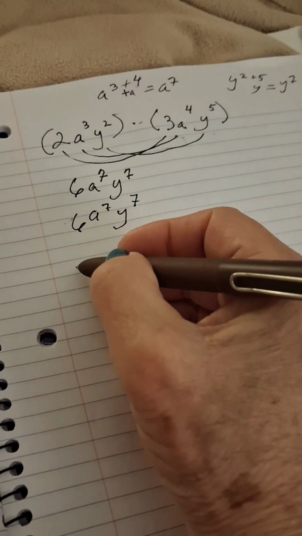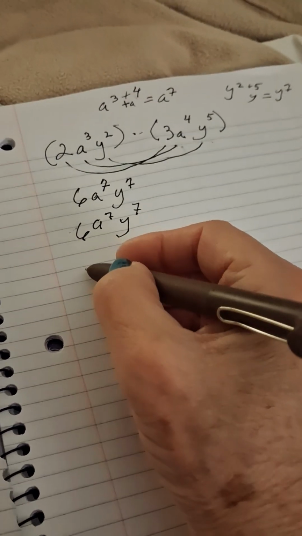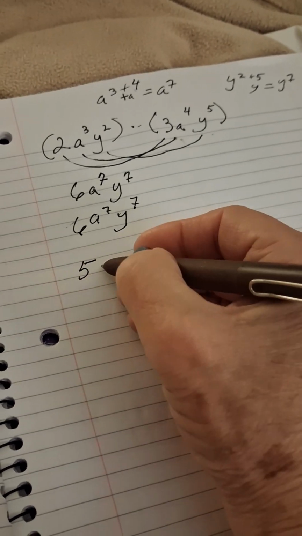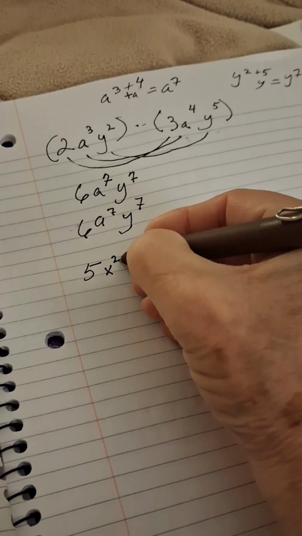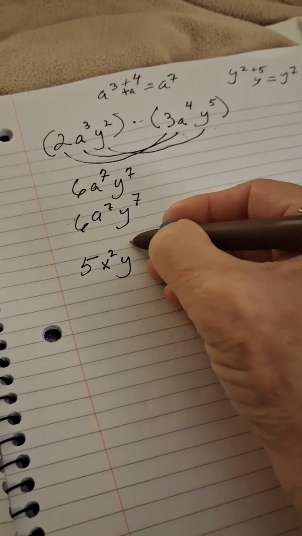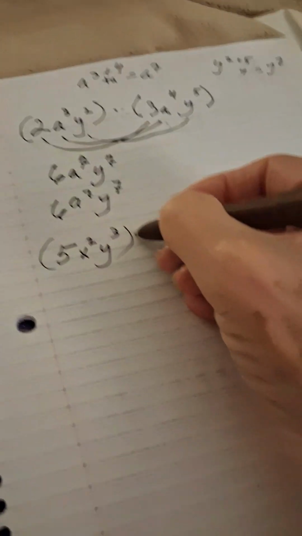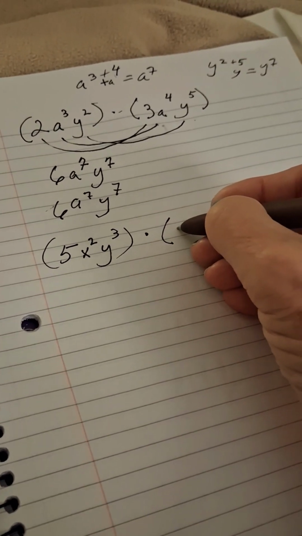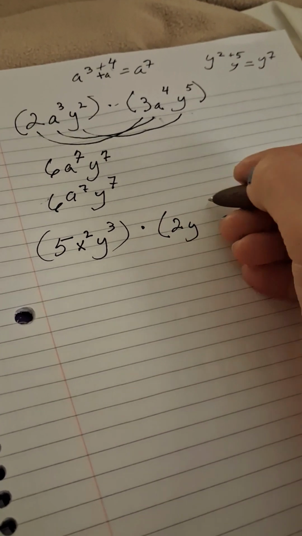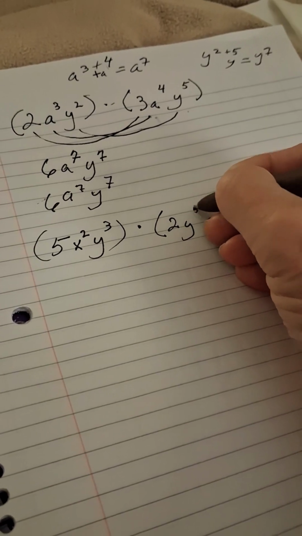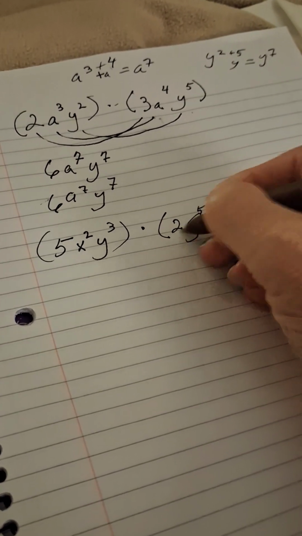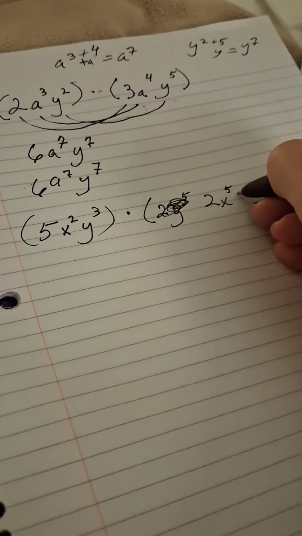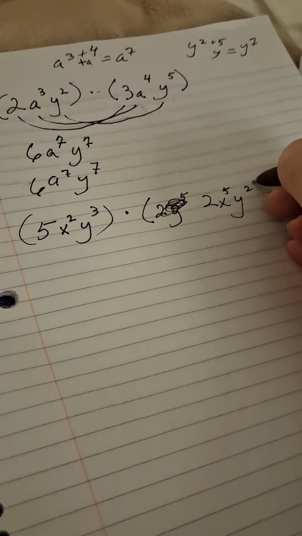We'll go back to x and y. What shall we do? 5x^2y^3, and then we're going to take that times 2x^5y^2.